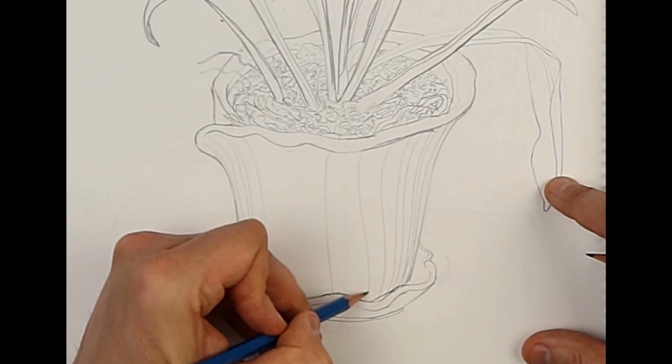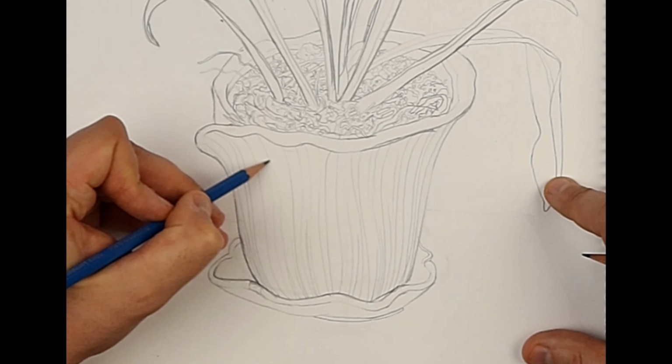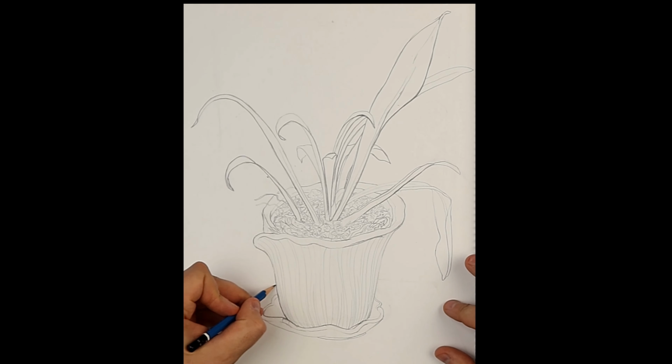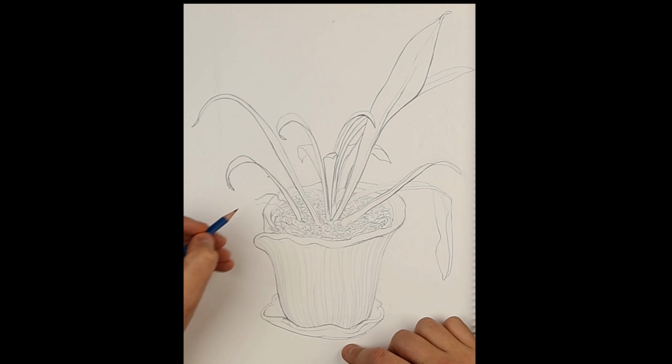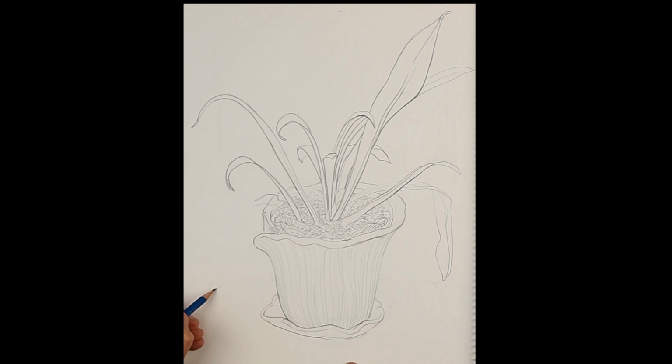And there are those lines that I was talking about in the pot plant that I thought would give the pot its unique signature, differentiated from the background or the leaves. So basically, I've got my plant pretty much in there. And now I'm going to start with the background.